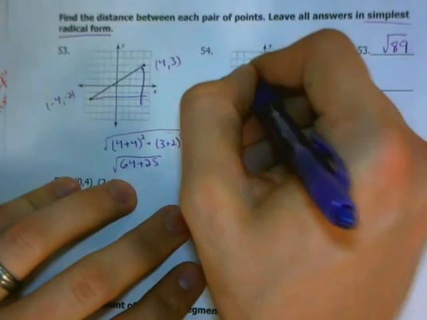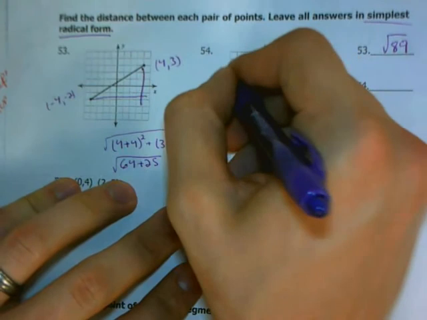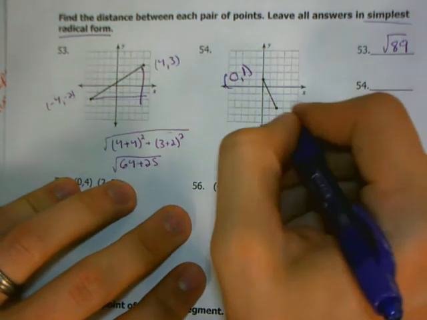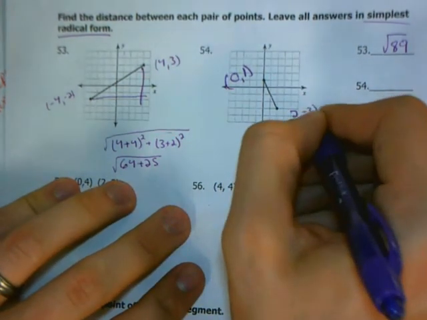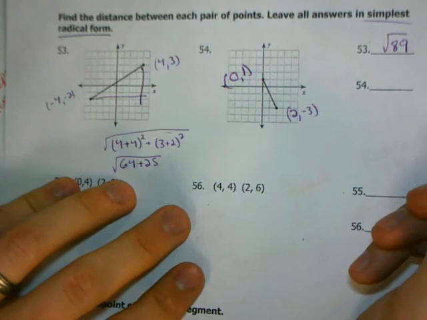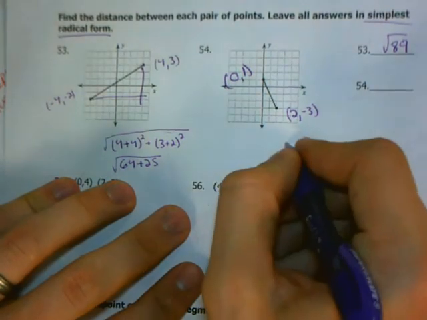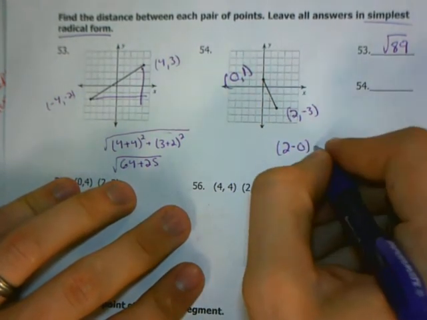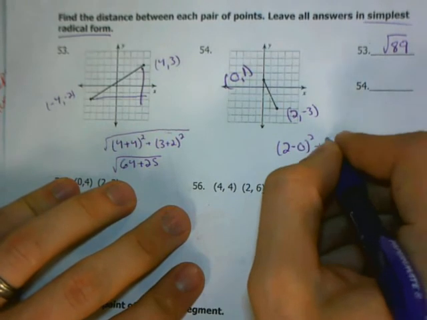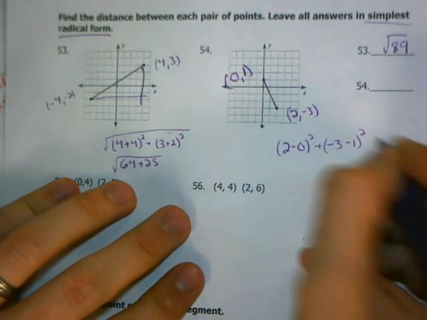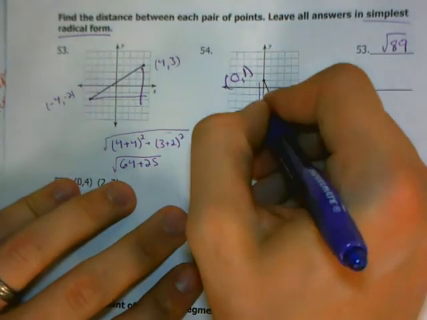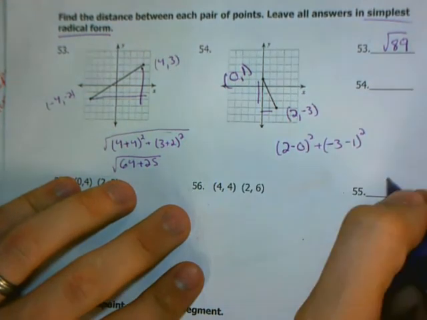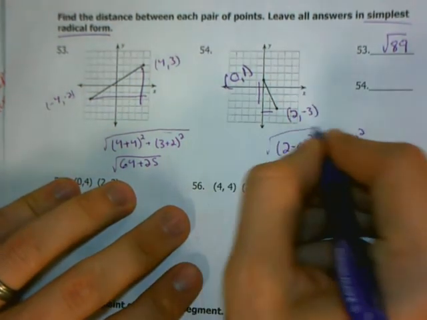Same thing here. I've got a 0, 1 for this point. I've got a 2, -3 for this point. And I'm going to do the math. So 2 minus 0 will be my x distance. And then -3 minus 1 will be my y distance. Again, a total of 4, a total of 2. It doesn't matter if it's positive or negative. You're going to square it anyway.